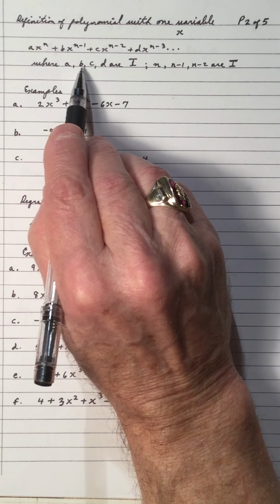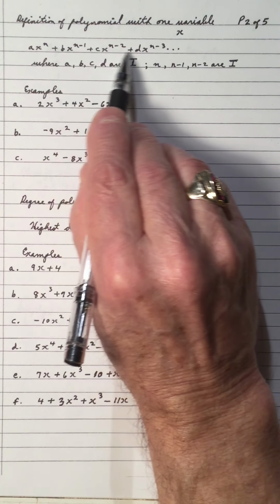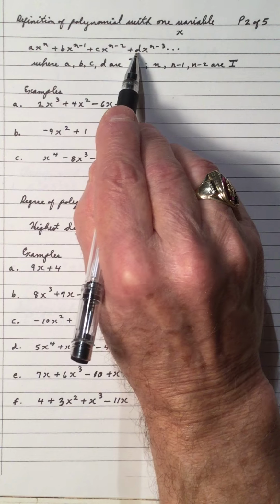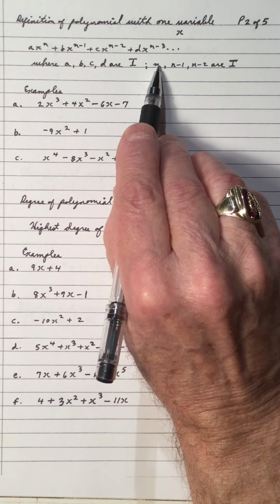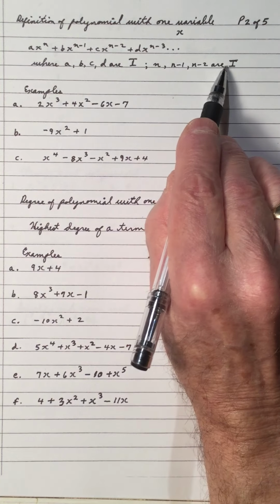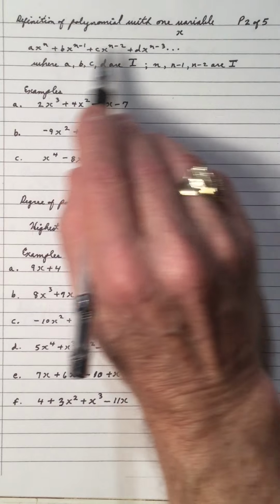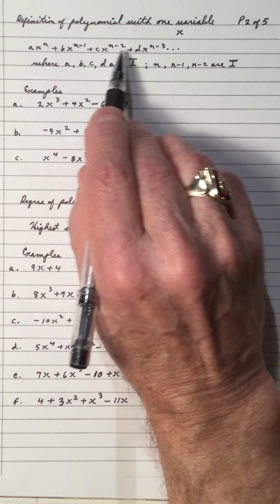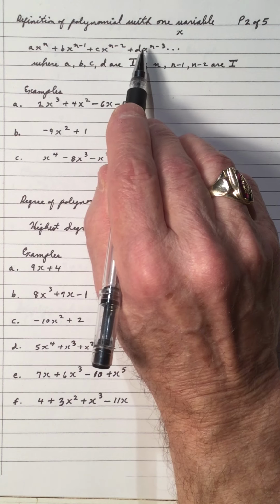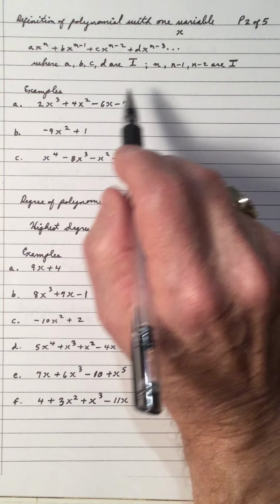And we have a, b, c, d are integers. We're going to have all integers, no fractions, no irrational numbers, no i's, and also the n minus 1, n minus 2, and so on are integers up here. We're not going to have fractions. We're not going to have negatives. That's the definition of the polynomial that we're doing. That will be discussed in the earlier unit when we looked at polynomials 1.